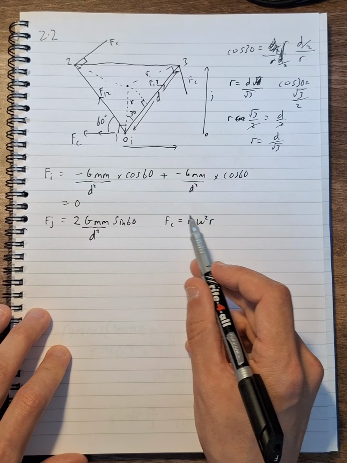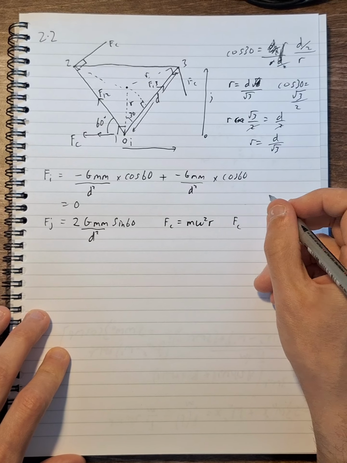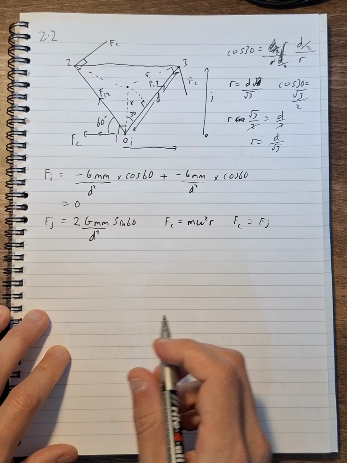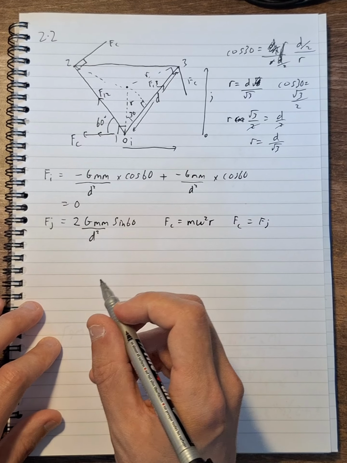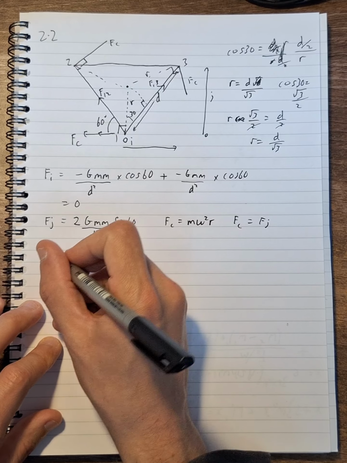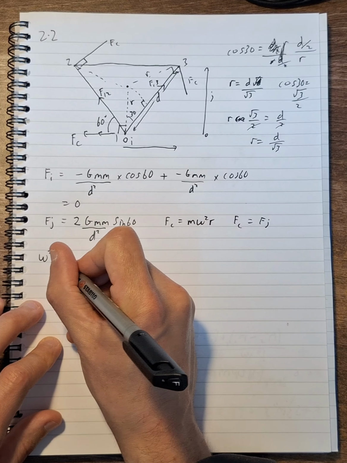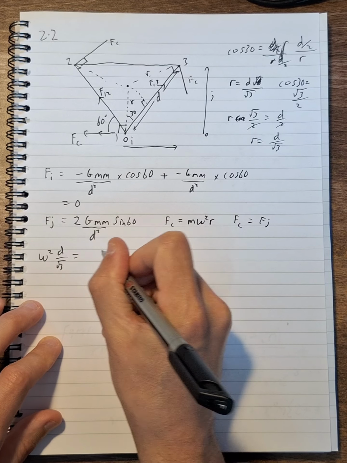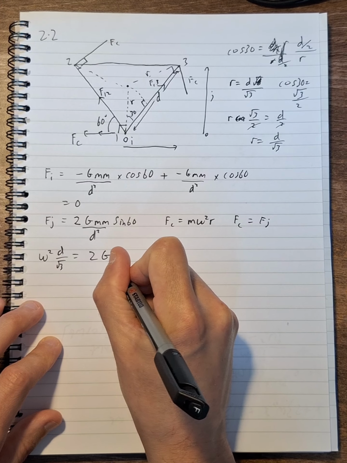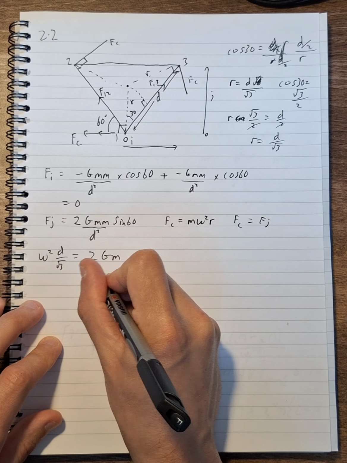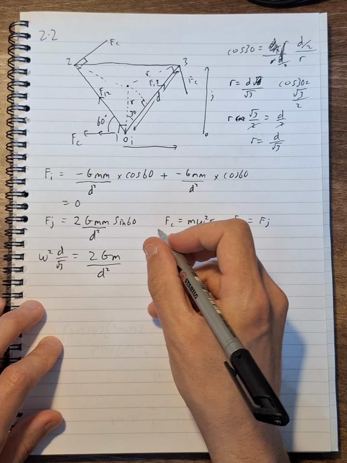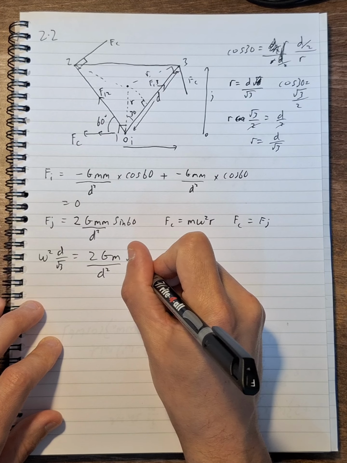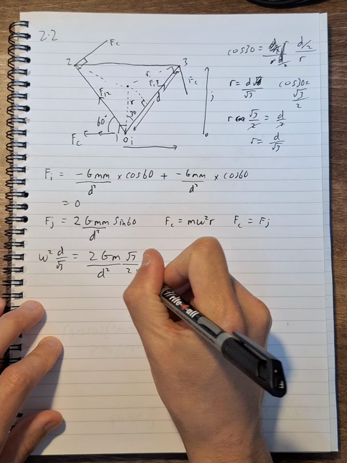So this is the Fc, circular centripetal force, equals Fj, and then we can match all those up. We'll cancel an m. Angular velocity squared times d over root 3 equals 2Gm over d squared, and sine 60 is also root 3 over 2.